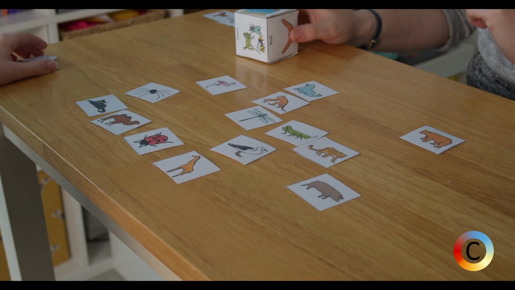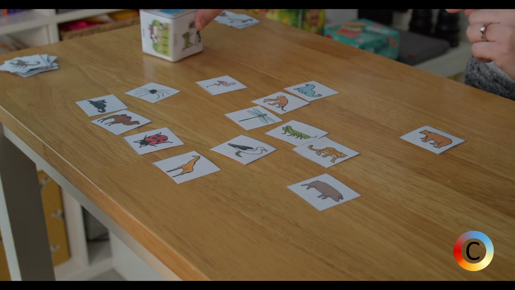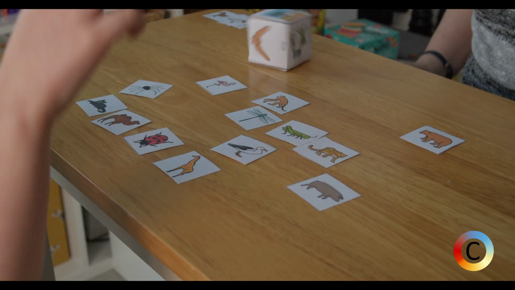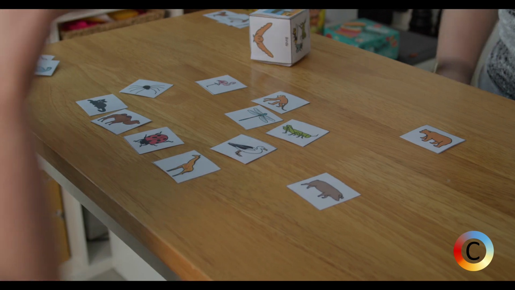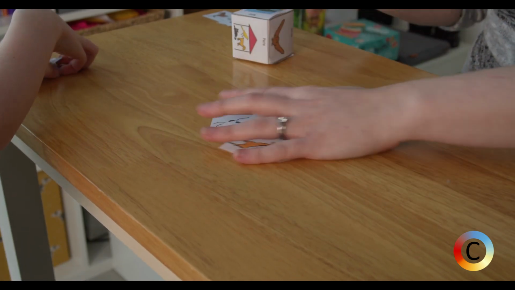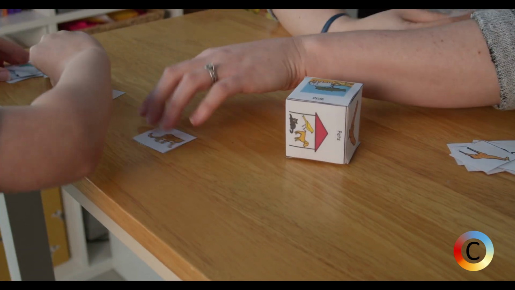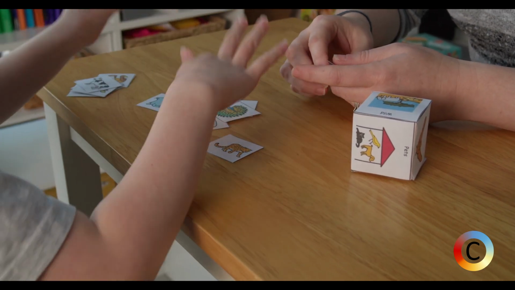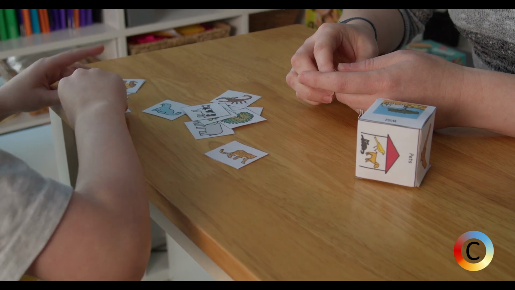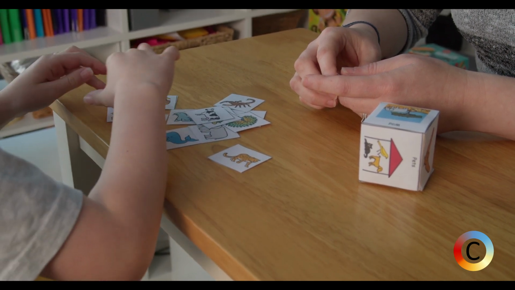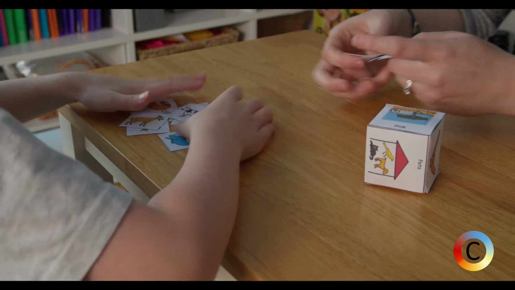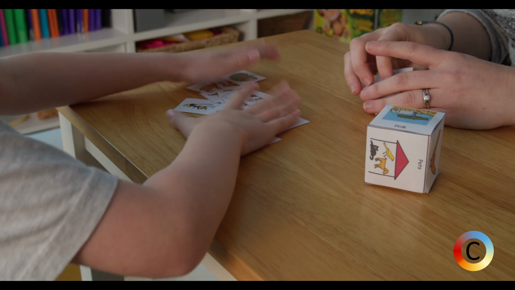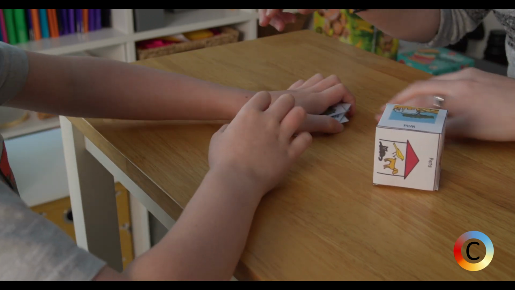Right, should we have one more go each and we'll count them up? Yeah. Sea creature. Seal. Oh, you were way too quick for me. Wild animal. Cheetah. Oh, right, let's see. How many did you have? 13. I only had 4. You were so super at remembering your words and knowing which categories they belong to. That was really good.